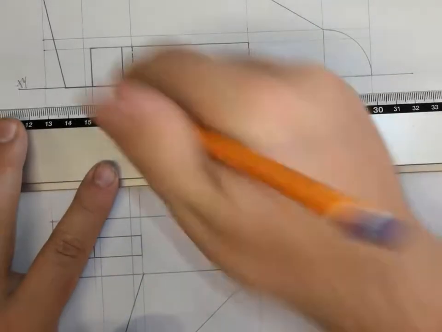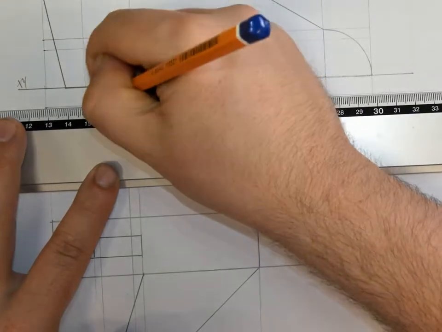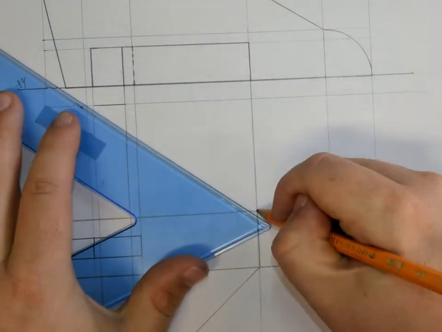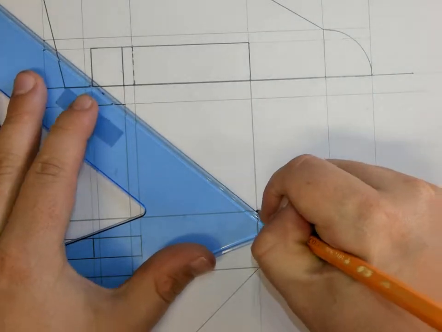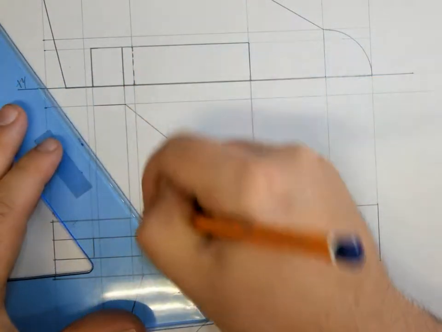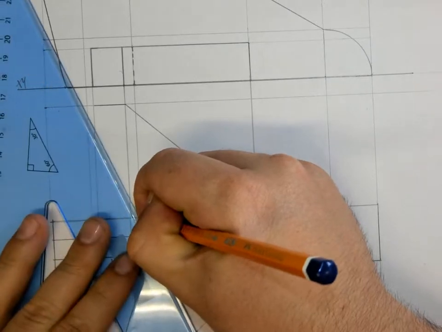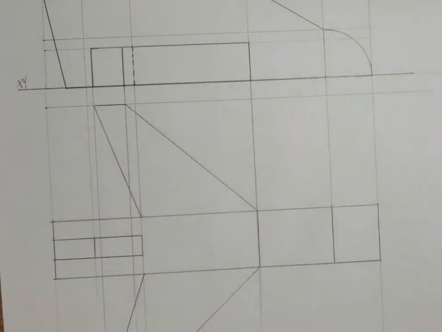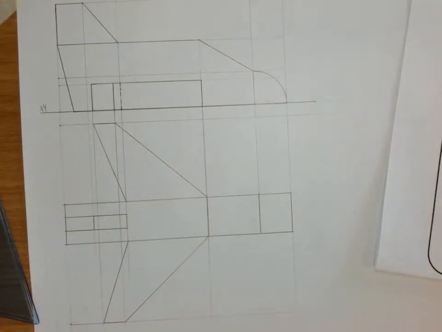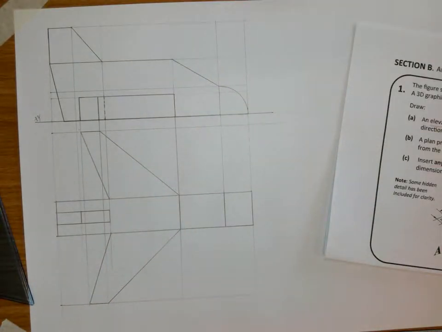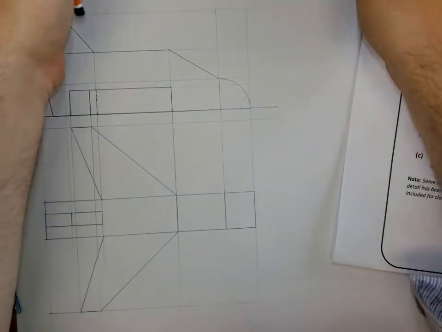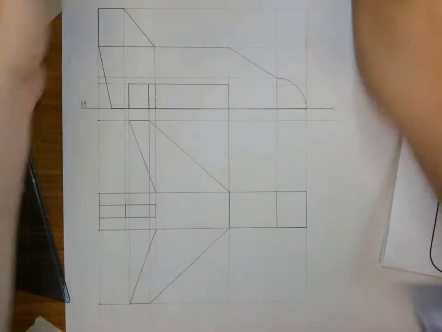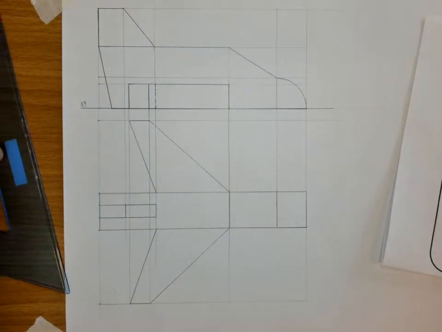Same concept. Now, there's the elevation and plan complete. So we have to insert now any 4 dimensions. So any 4 dimensions. Okay.